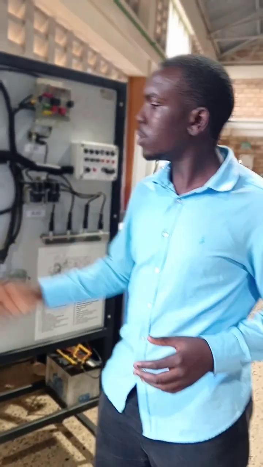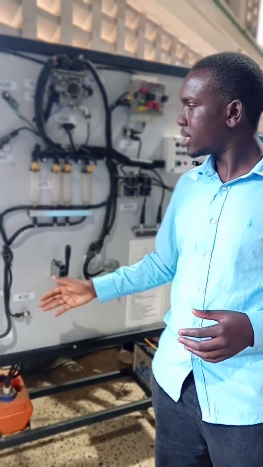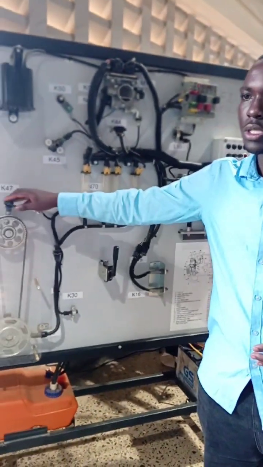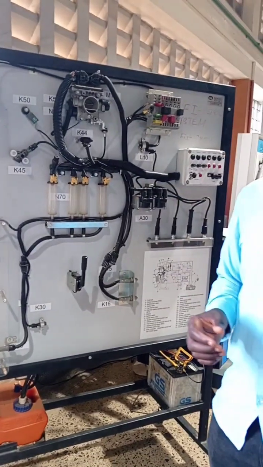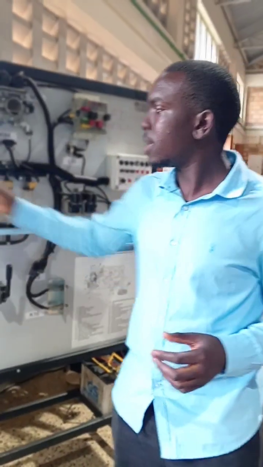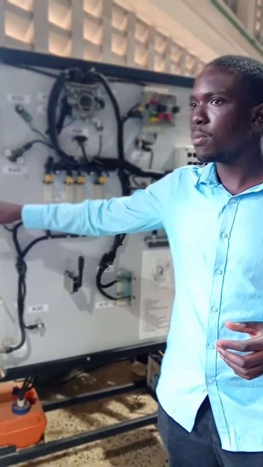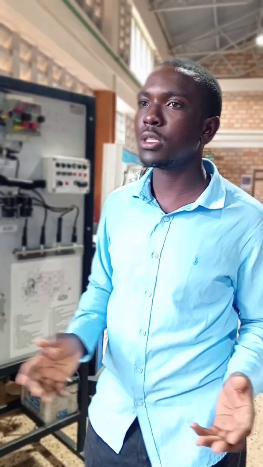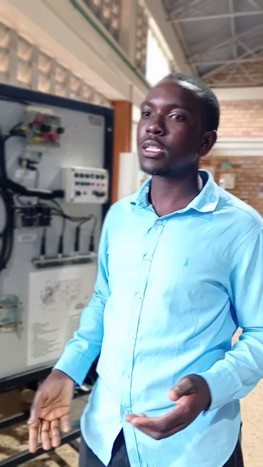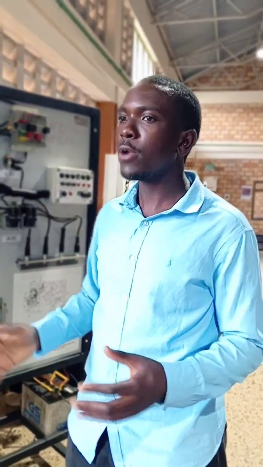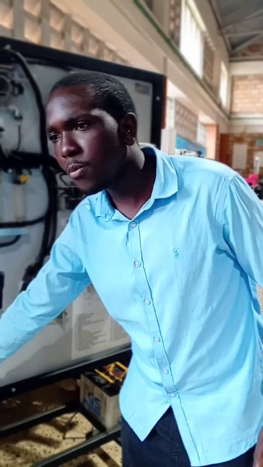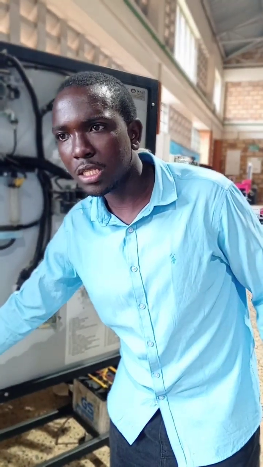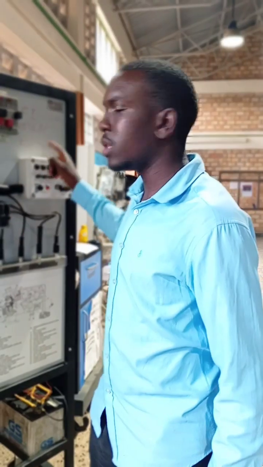So this will work the same way as the camshaft position sensor. The camshaft position sensor will measure the time when the valves are opening and the time when the valves are closed, the time when the piston is at the top dead center, or when we are at induction stroke. So the crankshaft position sensor will measure the speed of the engine. It will send the information to the ECU.